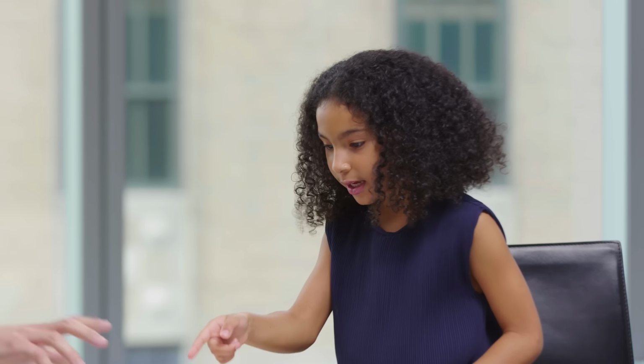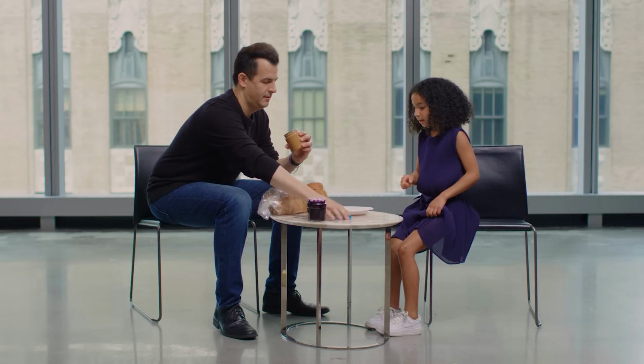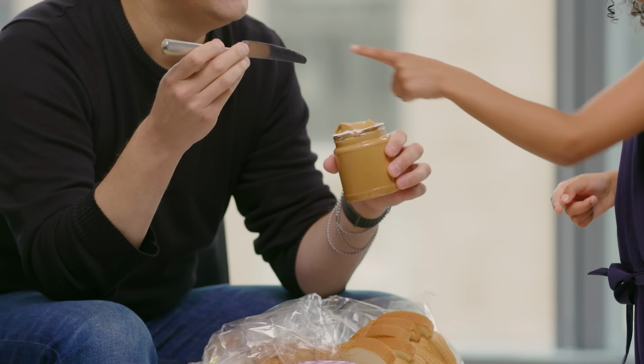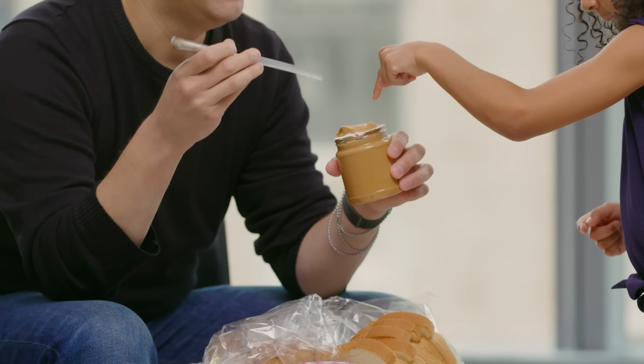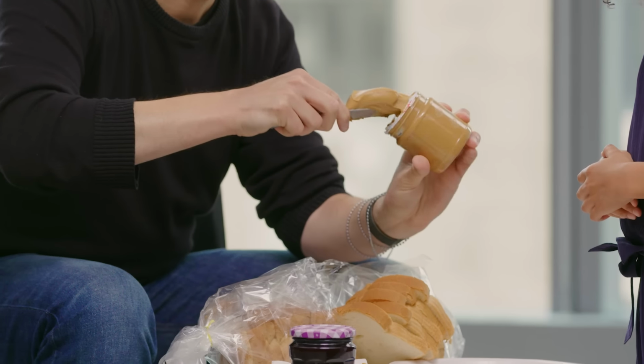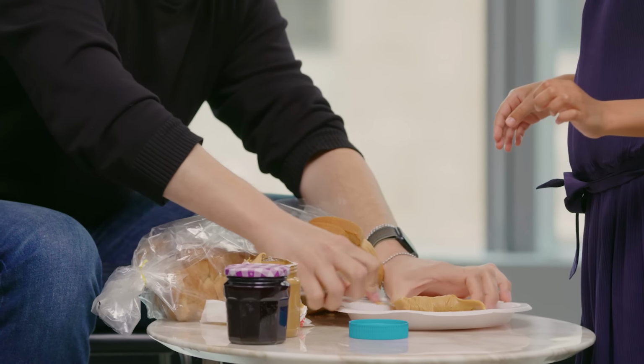Okay. Take the lid off the peanut butter. Okay, take the lid off the peanut butter. Put the lid down. Okay. Take the knife. Put the blade inside the peanut butter and spread the peanut butter on the bread. I'm gonna take out some peanut butter and I'm gonna spread the peanut butter on the bread.